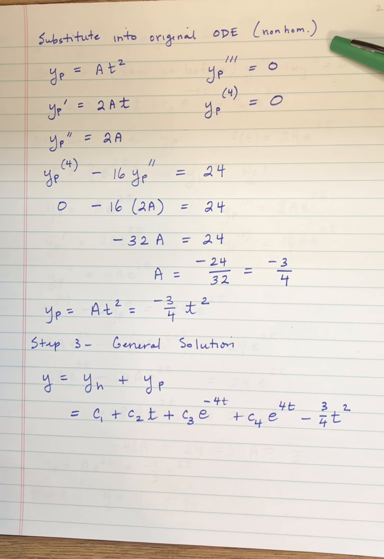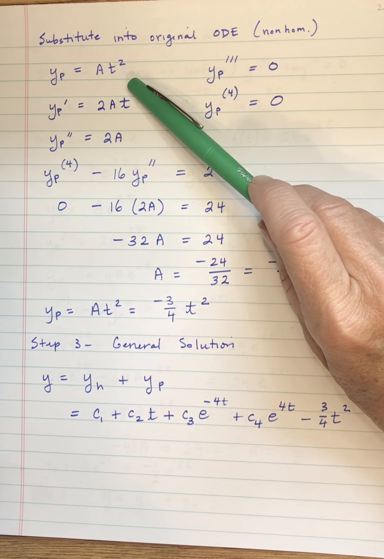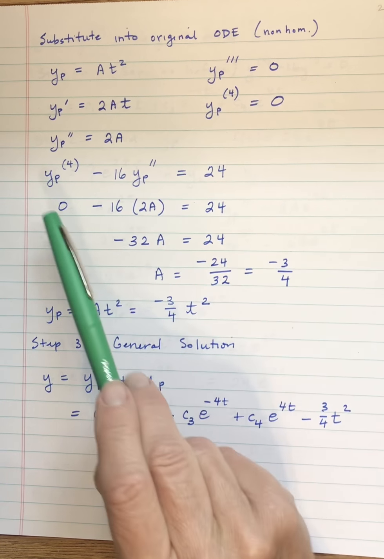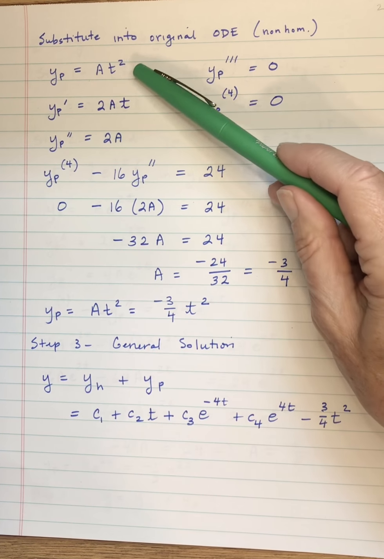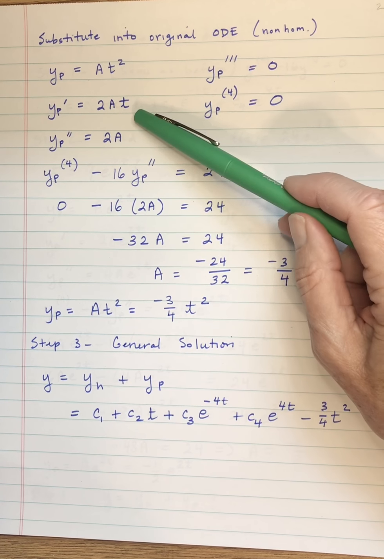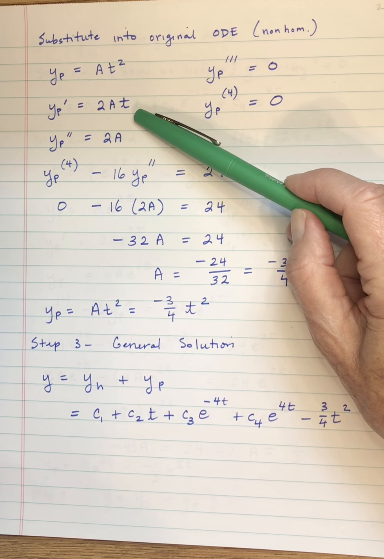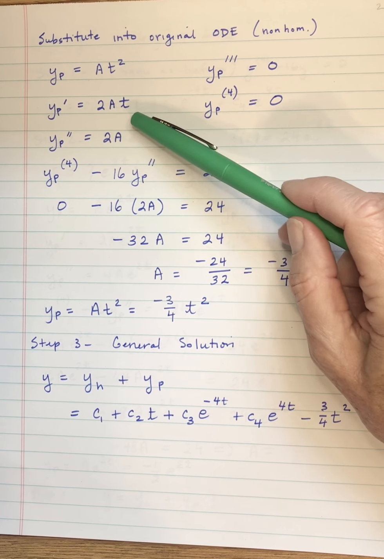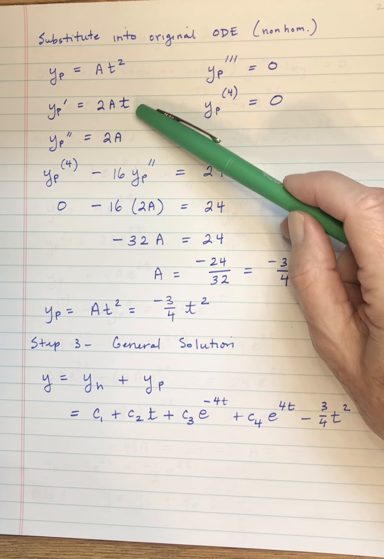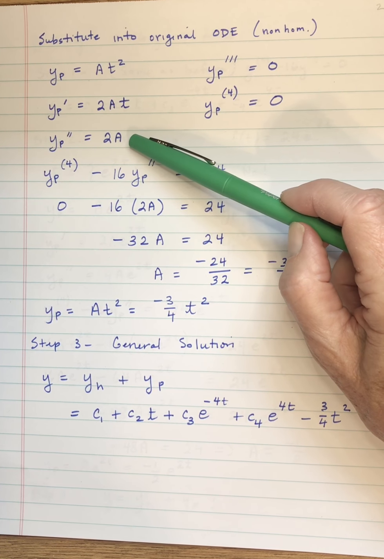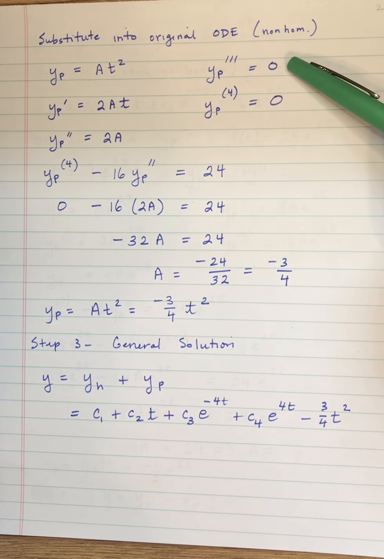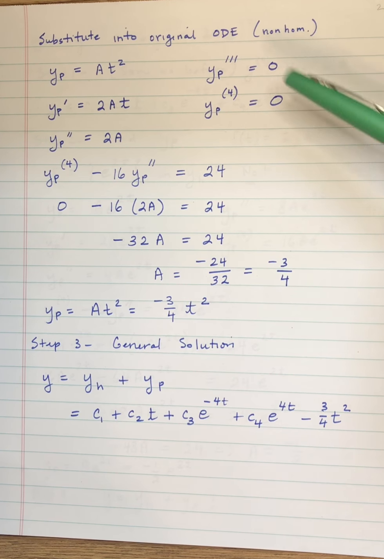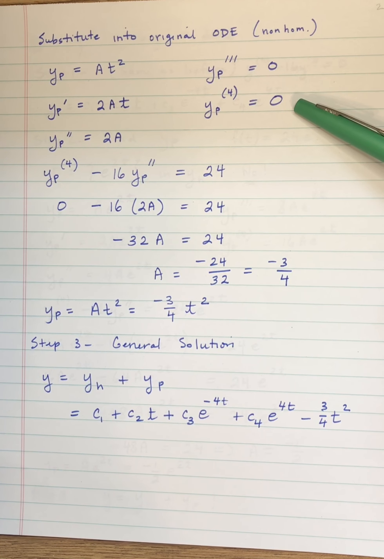So here we are substituting. We need to know our derivatives. So here's our particular solution. We need the fourth derivative to substitute into our differential equation. So if we have at squared, its derivative is 2at. Now the 2a is a constant, so the derivative of 2at is 2a. Now this is a constant. What's the derivative of a constant? It's 0. So the third derivative is 0, as is the fourth derivative.